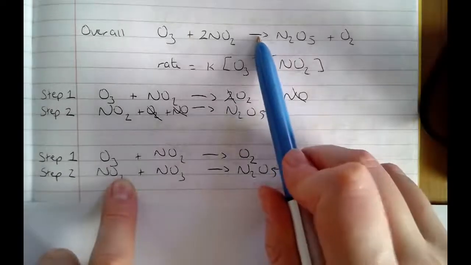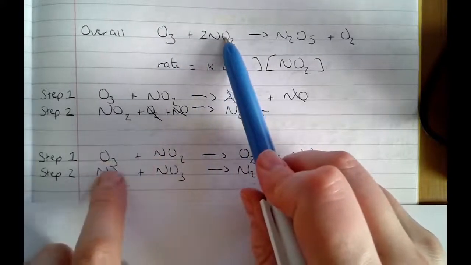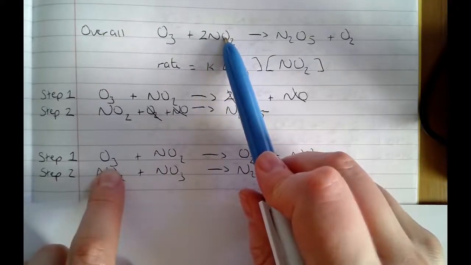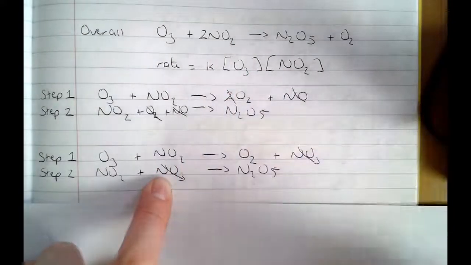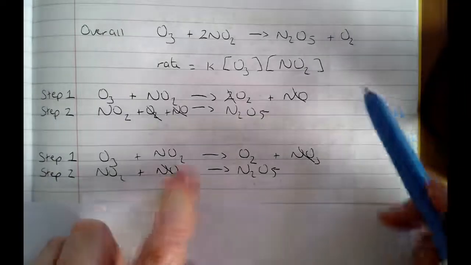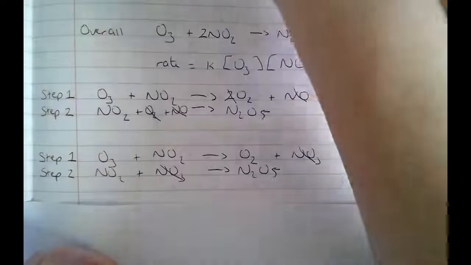Does it match my overall? Well, I've got 1 molecule of O3, which is correct. I need 2 molecules of NO2, and I've got them. I've got a molecule of NO3 that I don't want, but I can cancel that out with the NO3 on the right. On my product side, then, I'm left with an O2 and an N2O5, which is what I want.